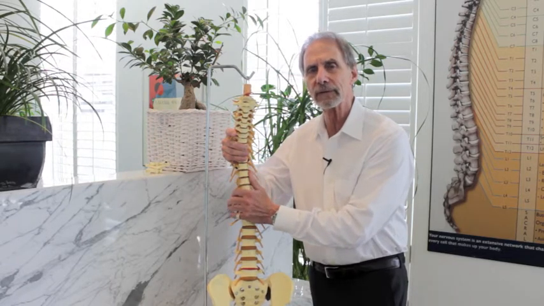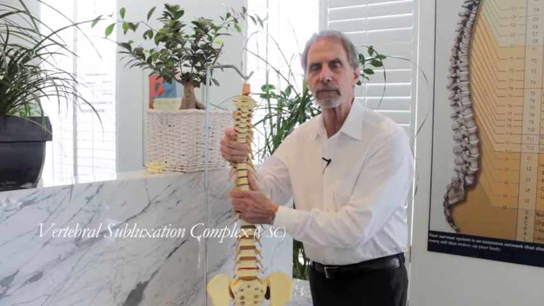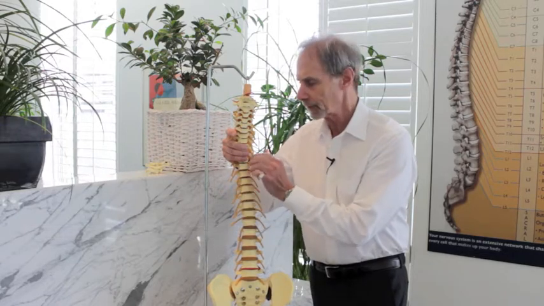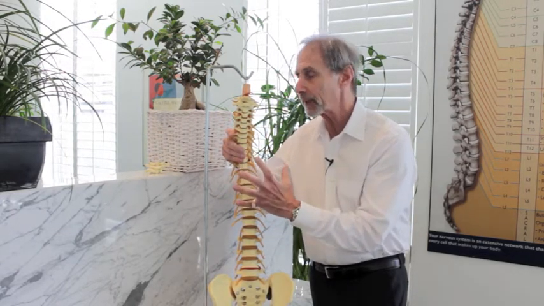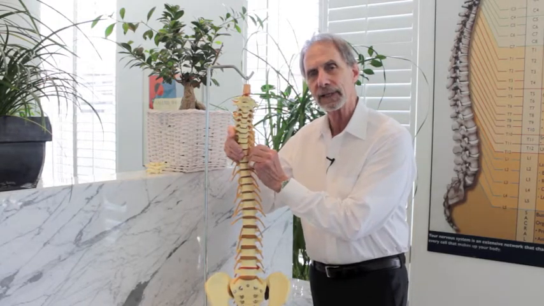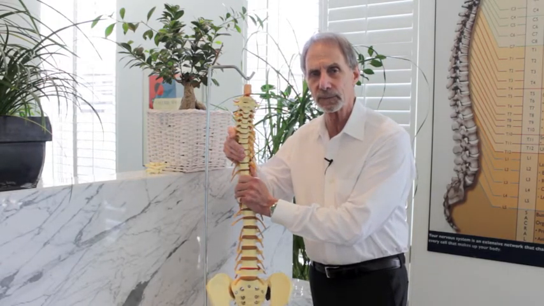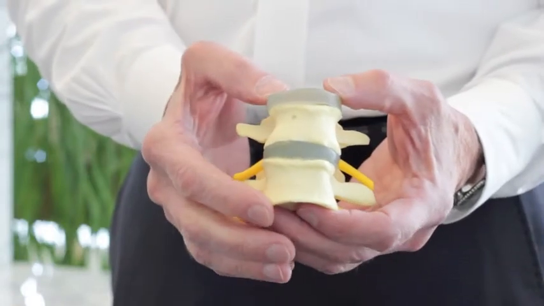Because when there is a VSC, or a vertebral subluxation complex, the nerve's ability to send vital information to some body part is blocked at this level, and that we feel is the beginning of a disease process. This is the normal relationship of two vertebrae.